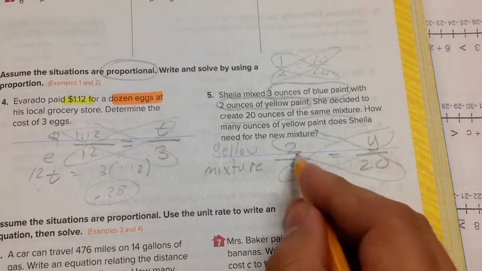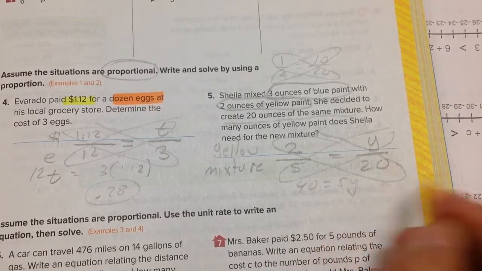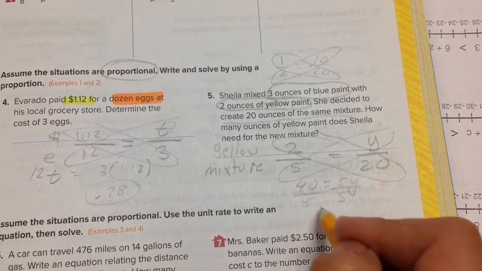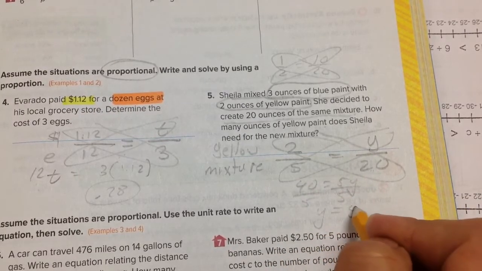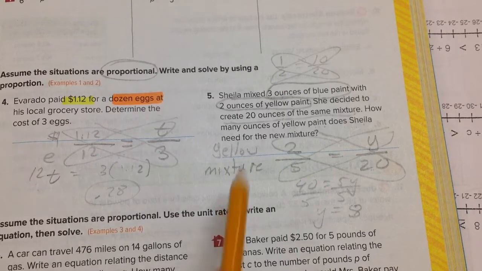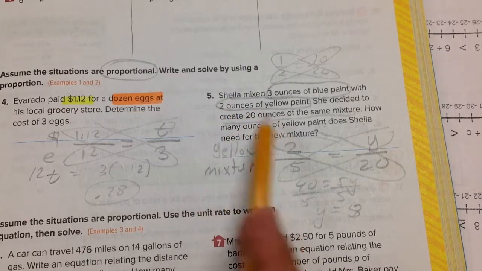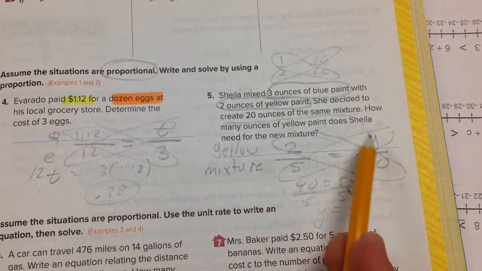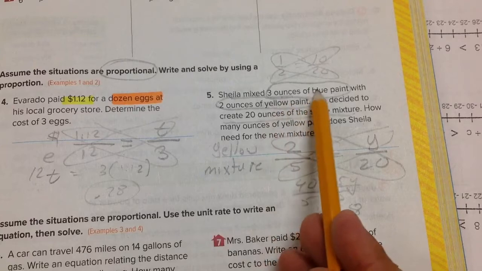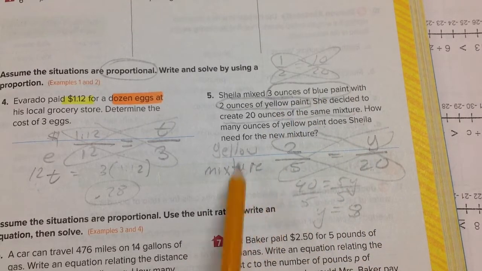All right, so 2 times 20 is 40. 5 times y is 5y. Divide by 5, y equals 8. Do you see how we solve that? What's most important is that you be really careful setting up what you are comparing, and then what it is asking. You have to take your time. Here it wasn't just blue to yellow, it was actually yellow to the whole mixture. So this is where you have to be careful.